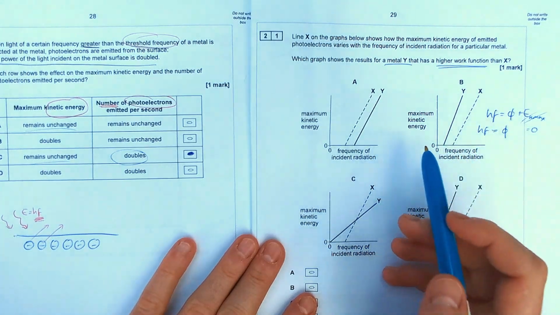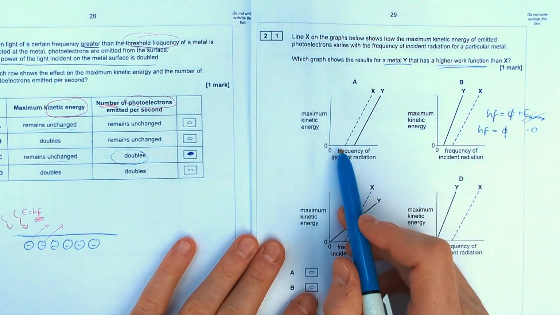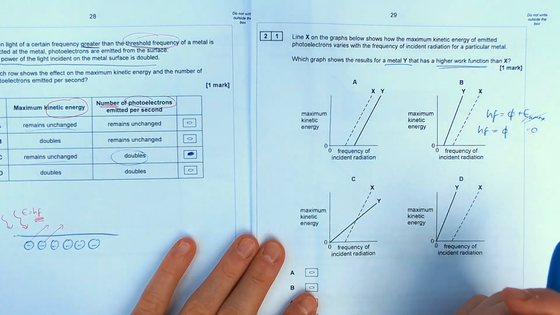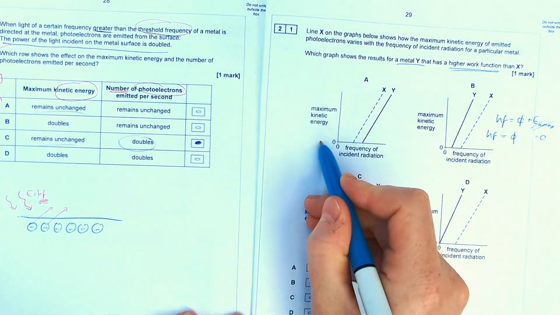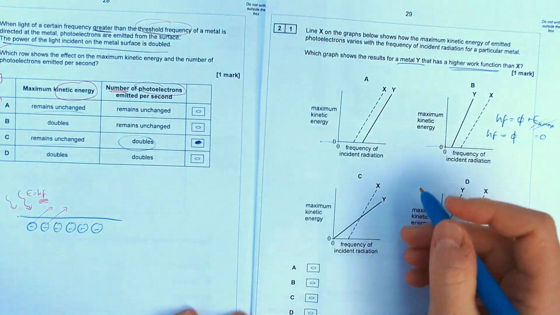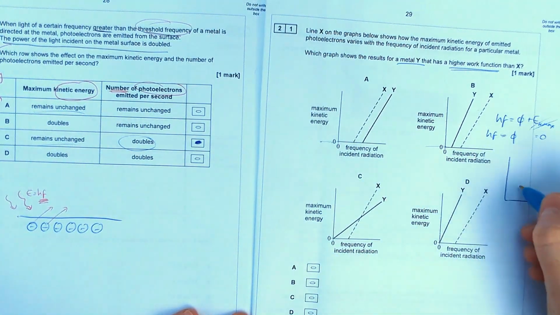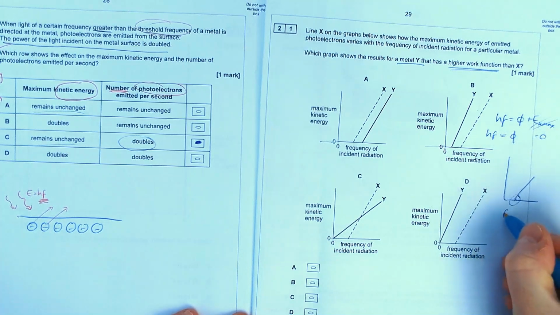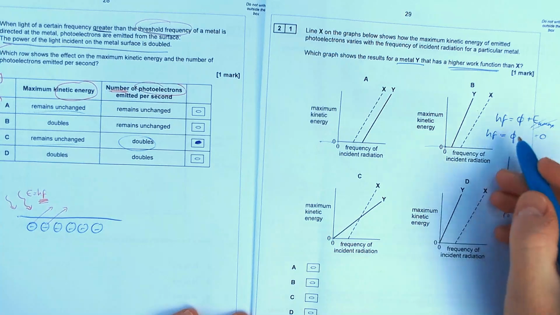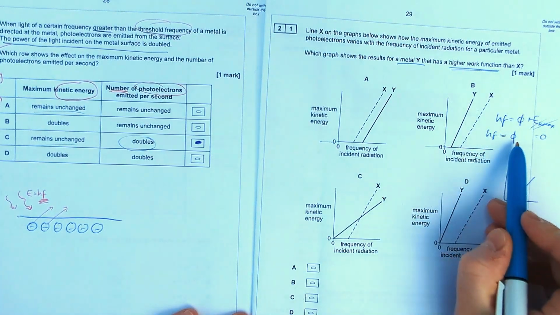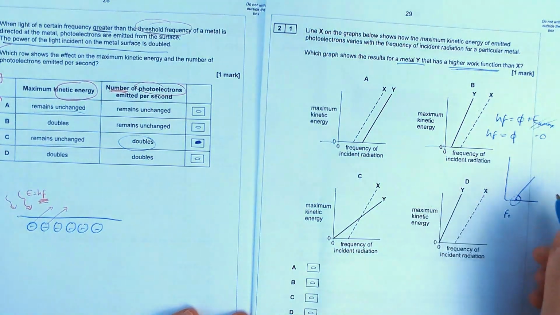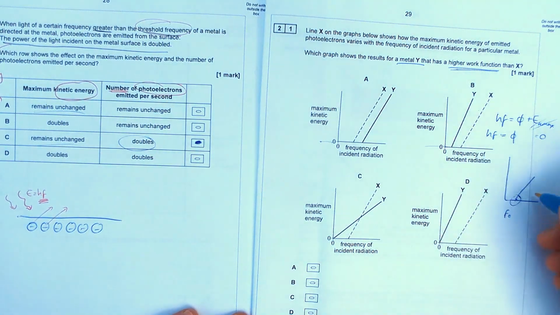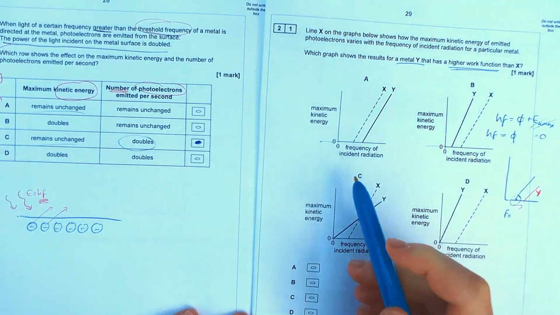So we've got to find what each part of the graph represents. The part of the graph where there's no kinetic energy is where it crosses the x-axis. That point is called the minimum or threshold frequency, the frequency at which electrons are just being emitted, which corresponds to the work function. So we're looking for Y, which has a higher work function, so it will cross the x-axis a little bit higher up. A bit confusing, all the x's, isn't it? Let's look at which one that might be.